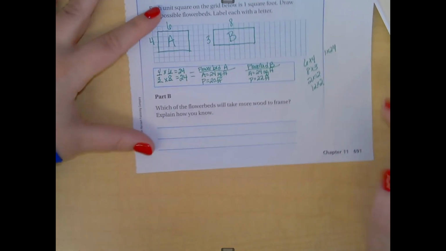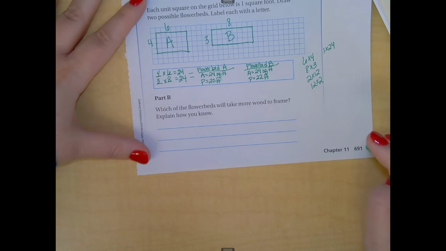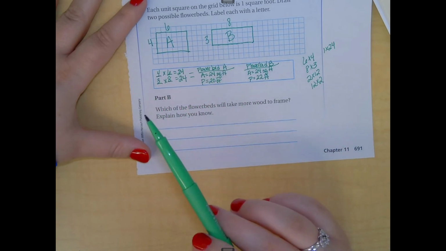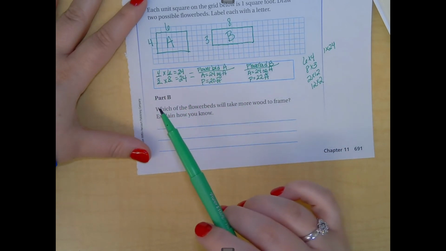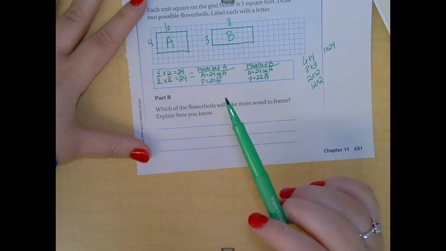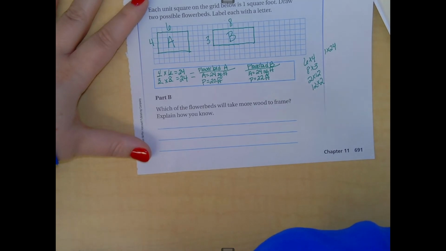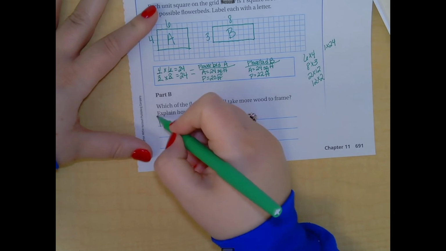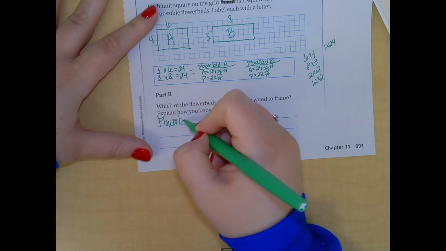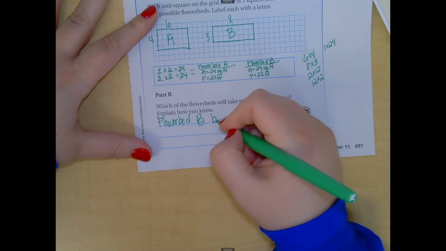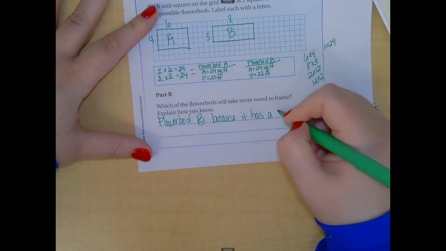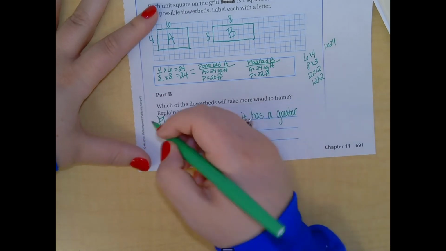On the bottom, it says, which of the flower beds will take more wood to frame? Okay, well, your frame is what goes out around your flower bed. So it's going to take more wood for a flower bed that has a larger perimeter. So which flower bed has a larger perimeter? B, good. B's perimeter is 2 feet larger than A's. So it would be flower bed B, because it has a greater perimeter.